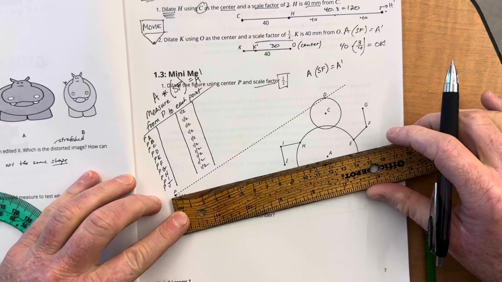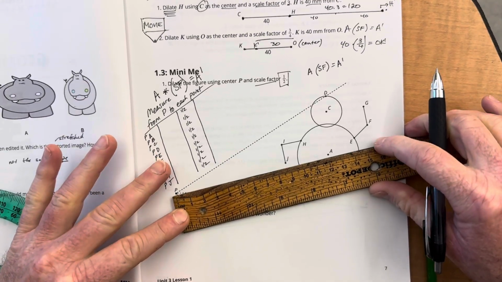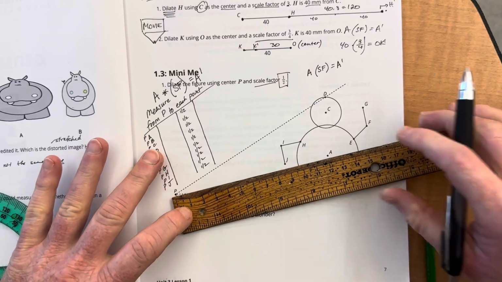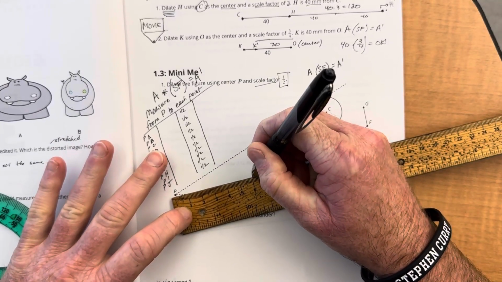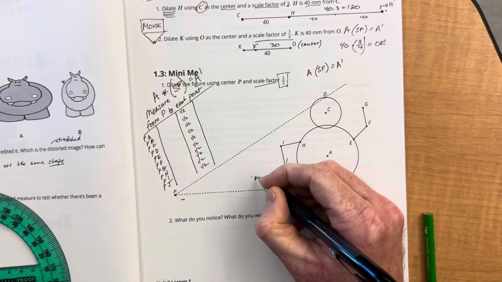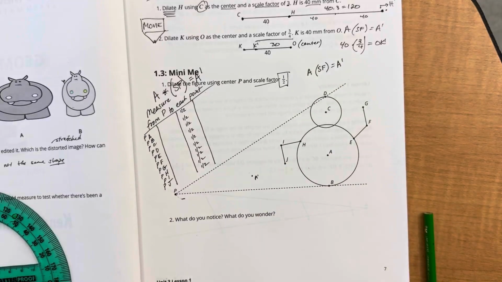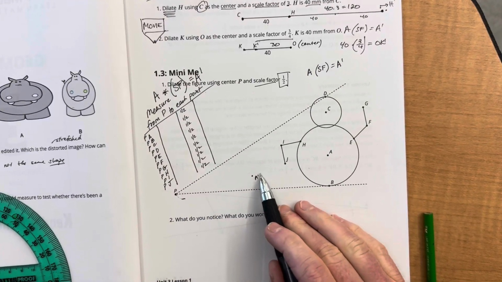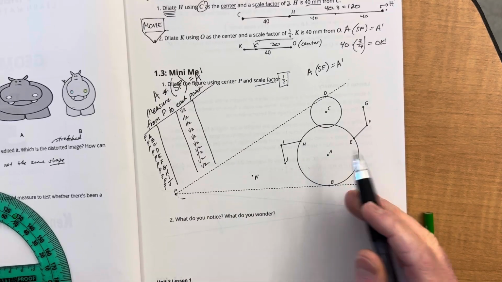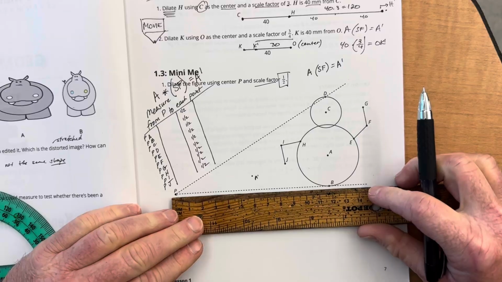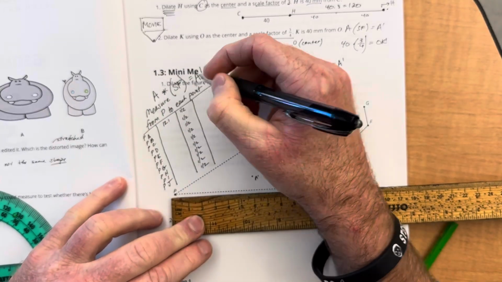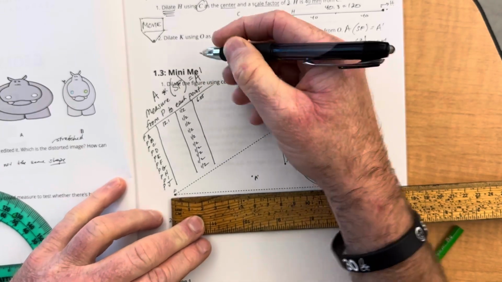So P to A is 12, just a little bit more than 12 centimeters. So A prime is just gonna be like right there, just barely past 6. So we're gonna call this A prime. And it's on the same ray, or the same line segment as PA. All right, let's go to B. P to B, we'll say 12.1, ends up going like 6.05.